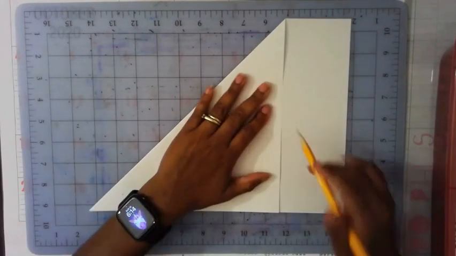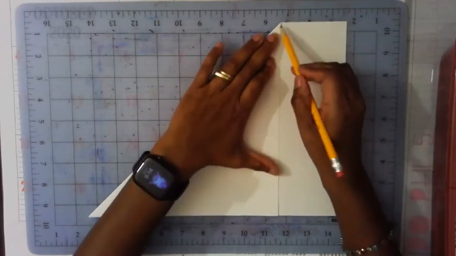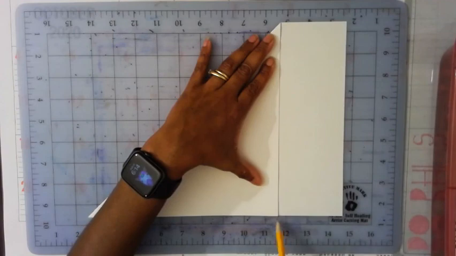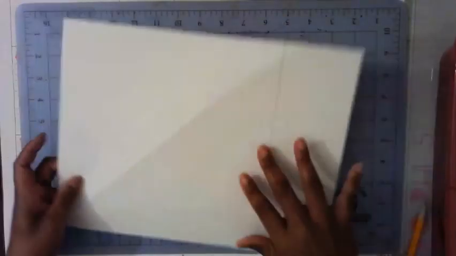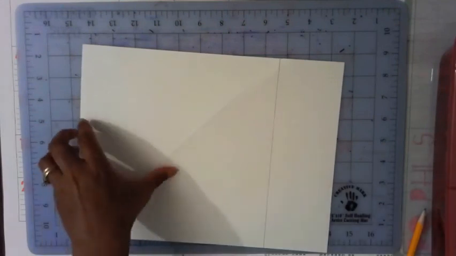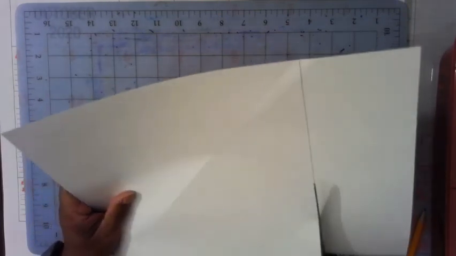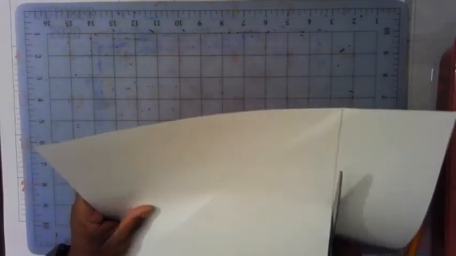Then you're going to take your pencil and place it up against the edge to make a line, so you'll know where to cut. So I'm just going to grab my big girl scissors here and cut where my line is.